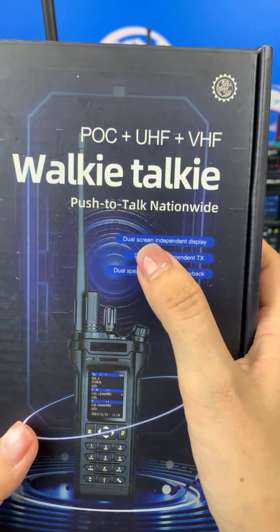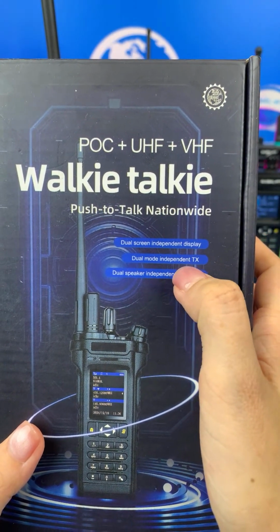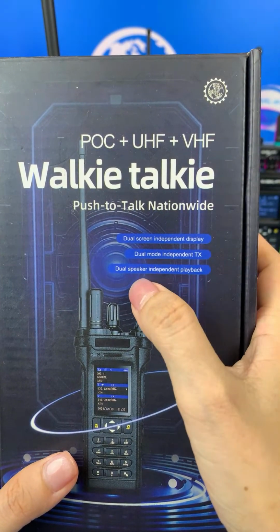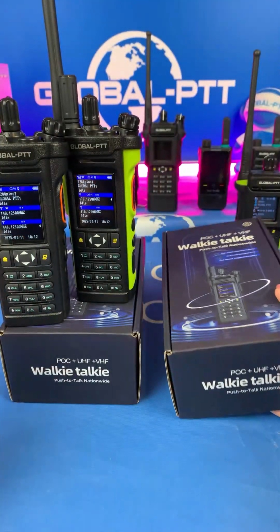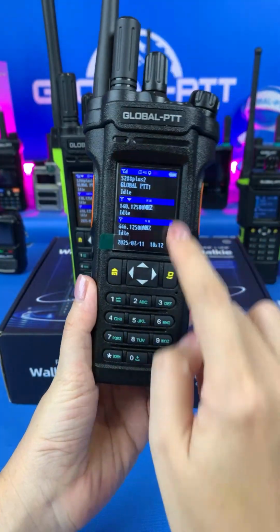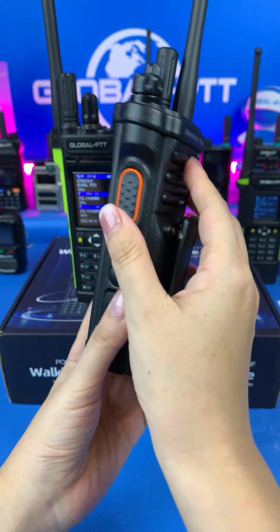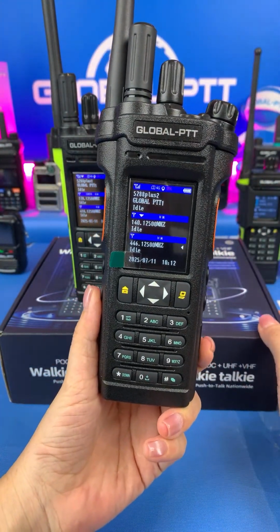Dual screen independent display, dual mode independent TX, TX meaning send message out. Dual speaker independent playback. There are 2 speakers. Actually, it's 3: 1, 2, 3. There are 3 speakers on the walkie-talkie.